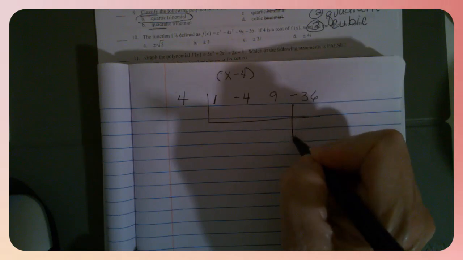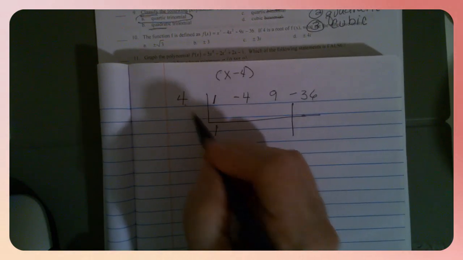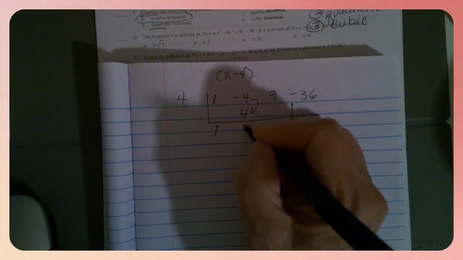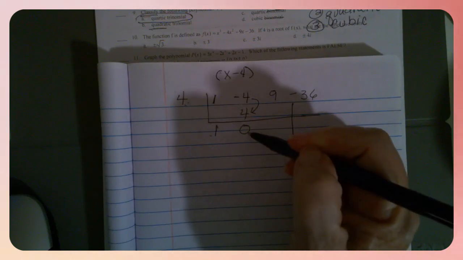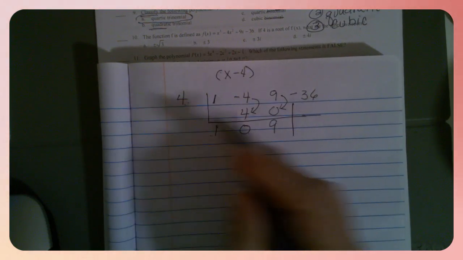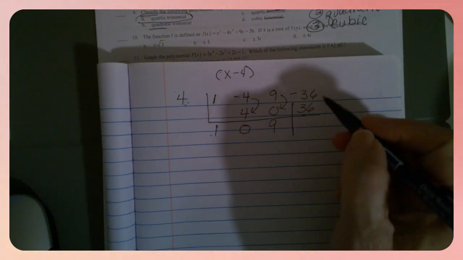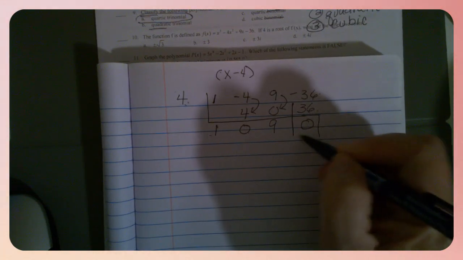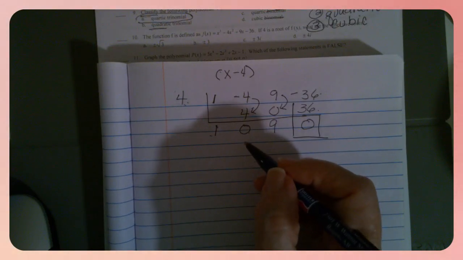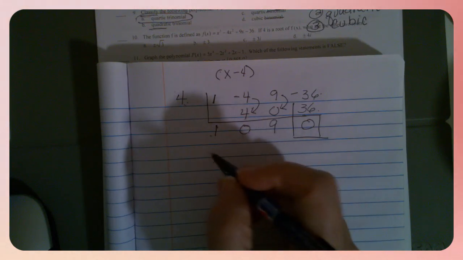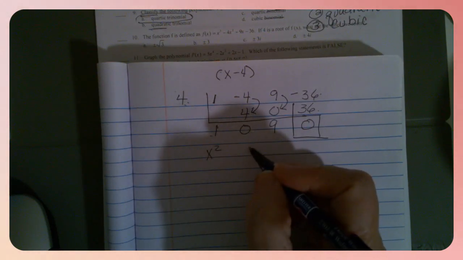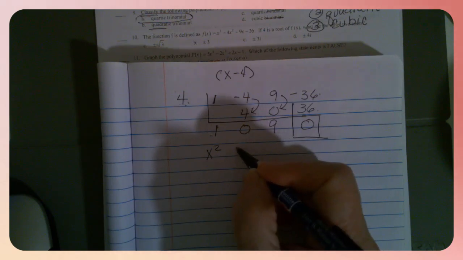Okay, we're going to draw that line right here. Bring down the 1. 4 times 1 is 4. Add. Negative 4 plus positive 4 is 0. Multiply. 4 times 0 is 0. Add. 9 plus 0 is 9. 9 times 4 is 36. Negative 36 plus positive 36 is 0. So we have a trinomial. Okay, we're going to factor that. When we started out, this was a cubic, so this is going to be 1x squared. I won't write the 1, plus 0 plus 9.